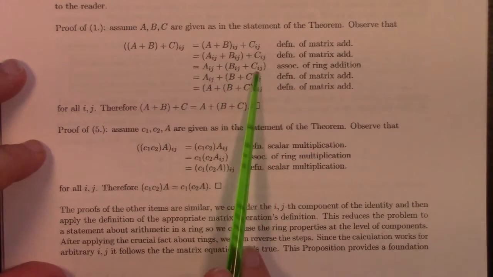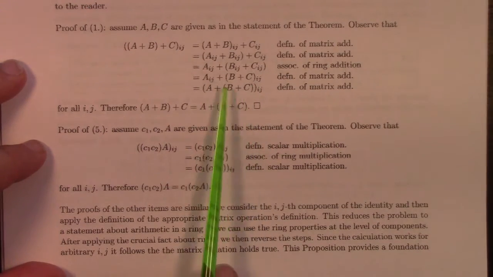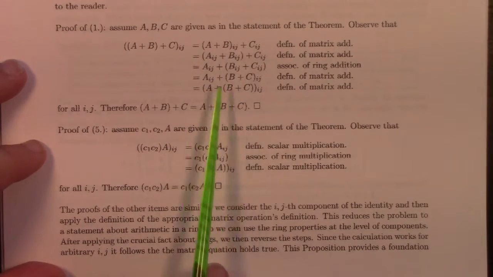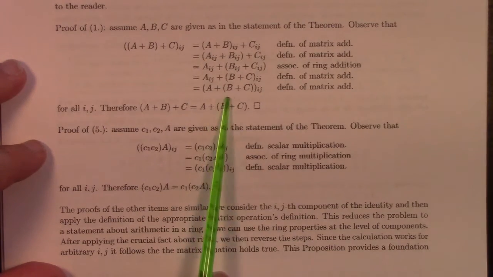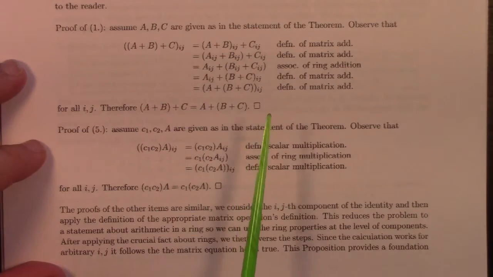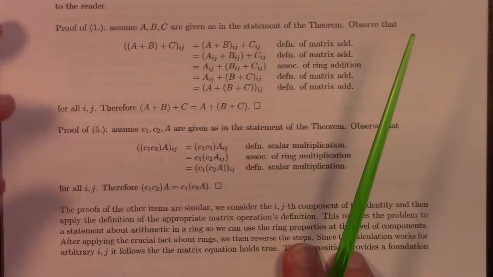I change this to (B plus C)ij by the definition of matrix addition, and then once more apply the definition of matrix addition to this matrix and this matrix to get that. Okay, but now I've shown that ((A plus B) plus C)ij is equal to (A plus (B plus C))ij for all components, and it follows then that we have equality of these matrices. And that's a typical argument.